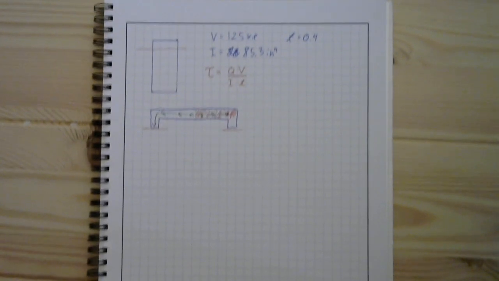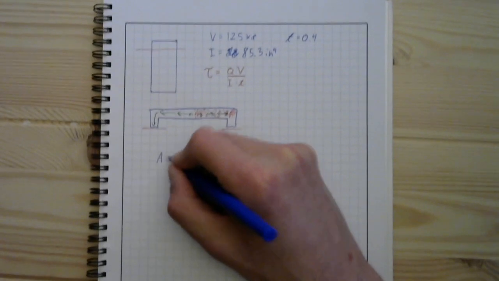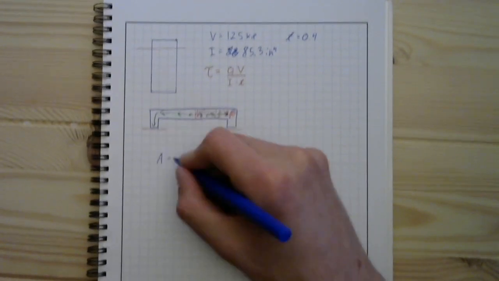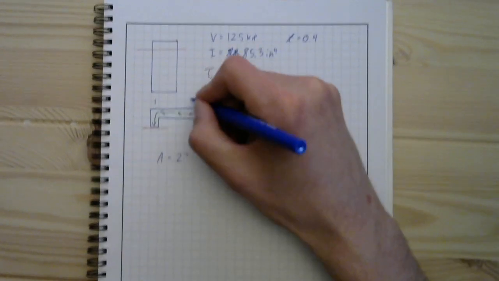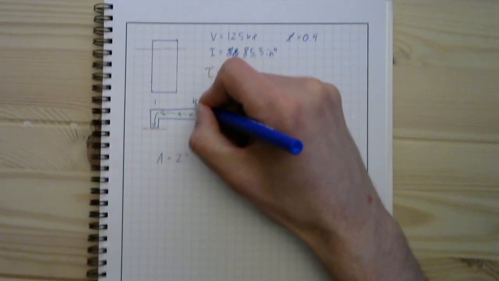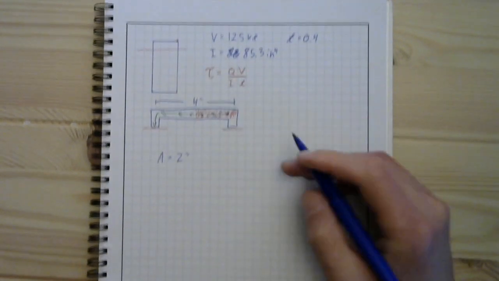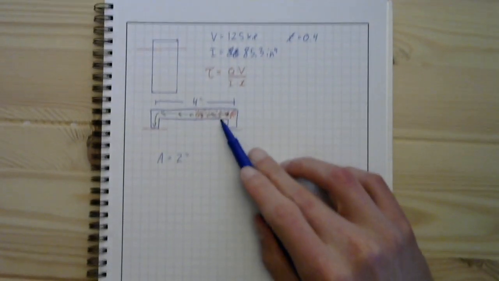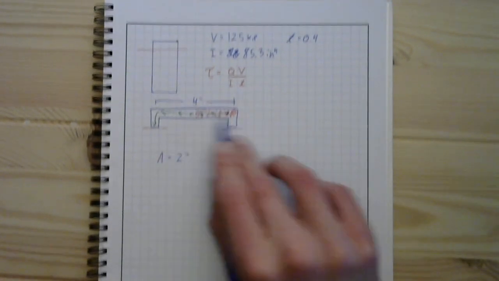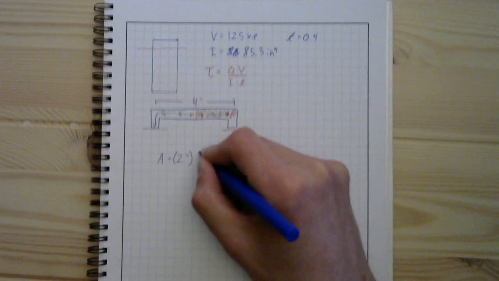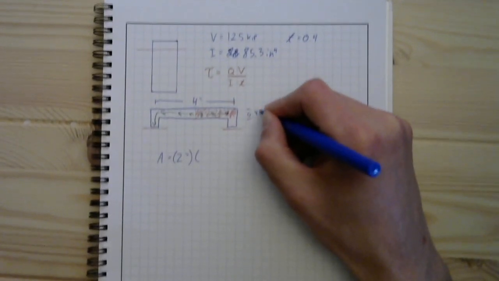And the area of that, because we're making the thin-walled assumption, is going to be 2 inches, because this is 4 inches. That's 4 inches. And so that's going to be 2 inches times the thickness, which is going to be 0.4 inches.